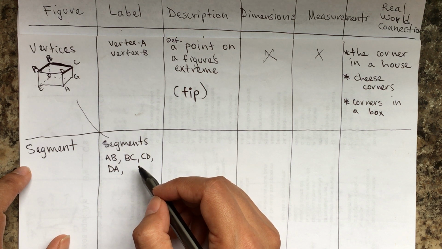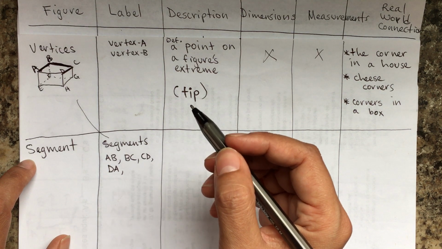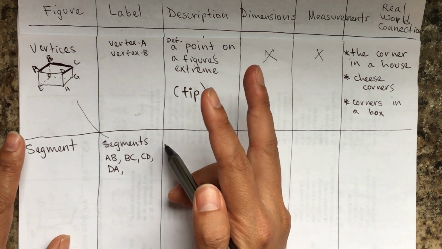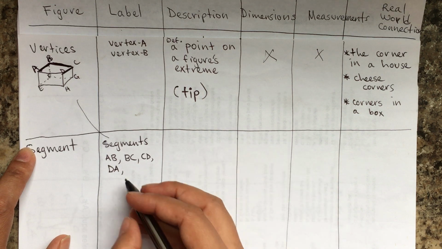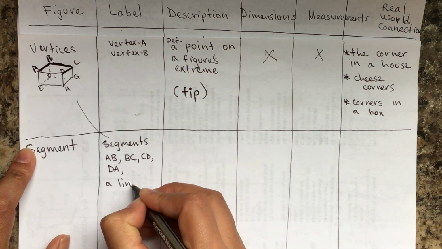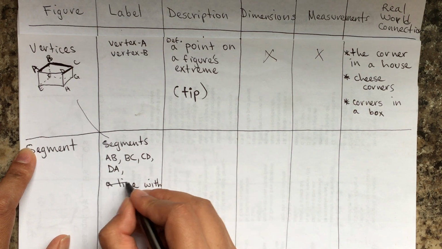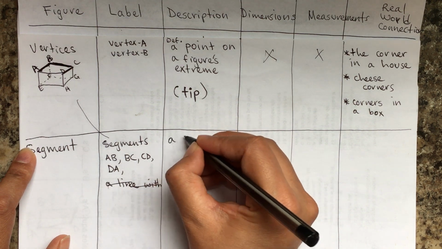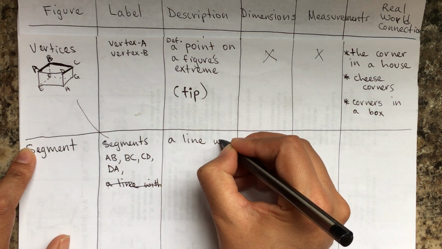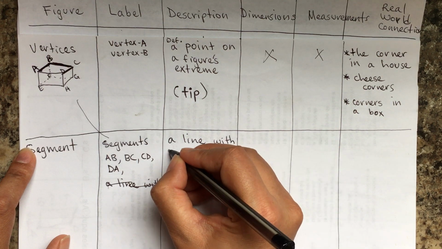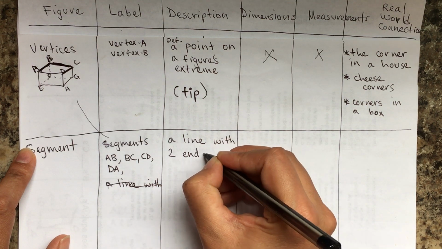And a segment is actually a line, but it has two endpoints. A line with two endpoints.